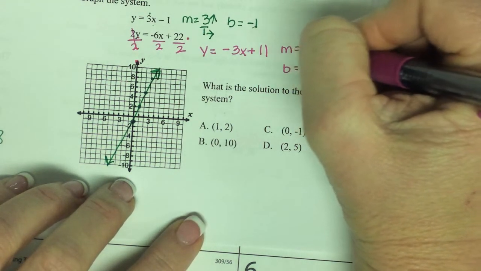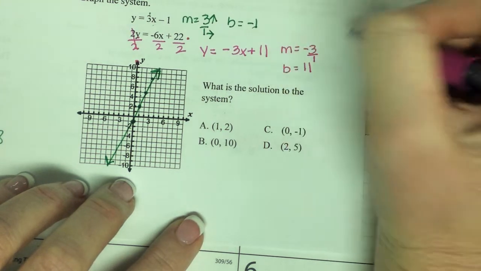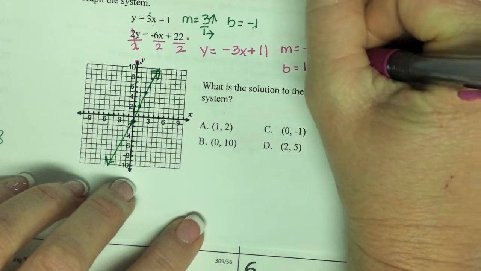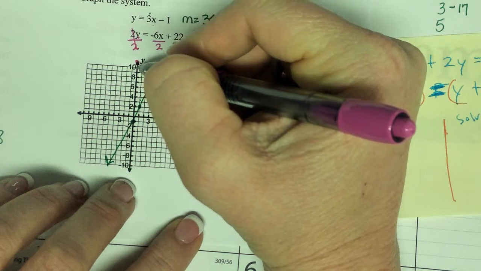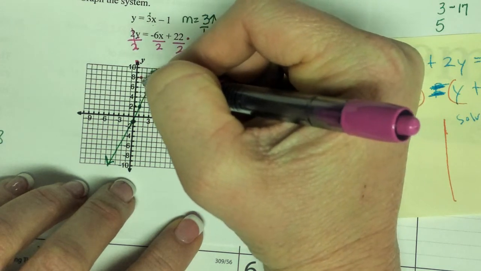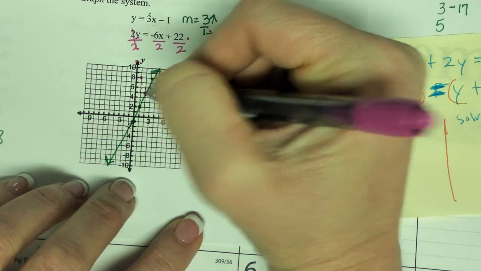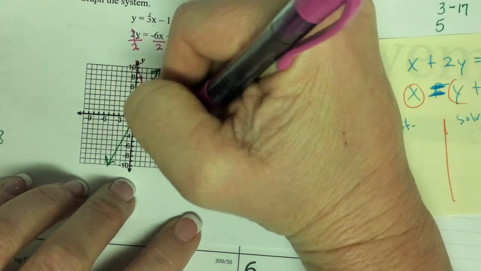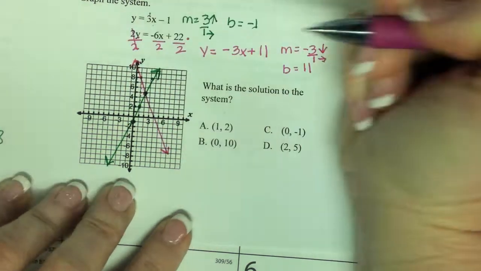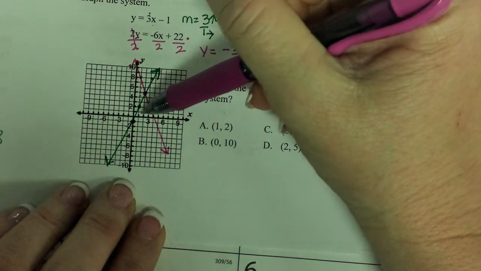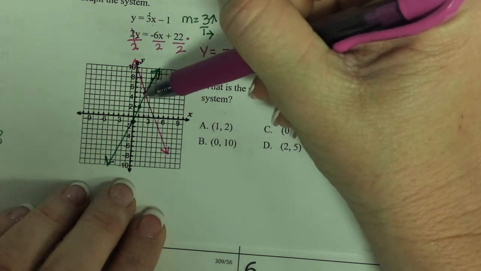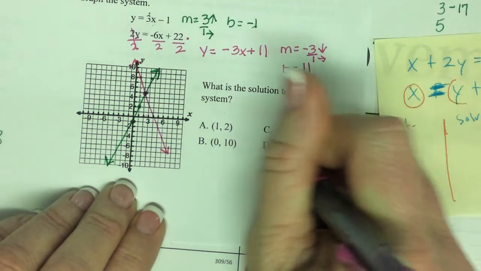And then since my slope this time is negative 3, that means I'm going to be going down 3 and right 1. Now I can already see where they're intersecting, so I'm not going to waste my time plotting out any more points. And what point is that? It's 2 and 5.